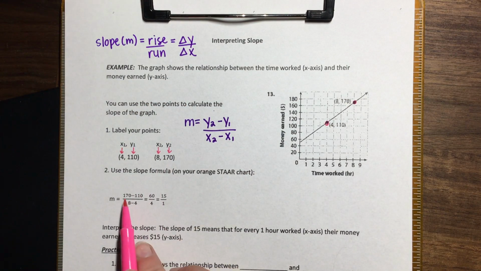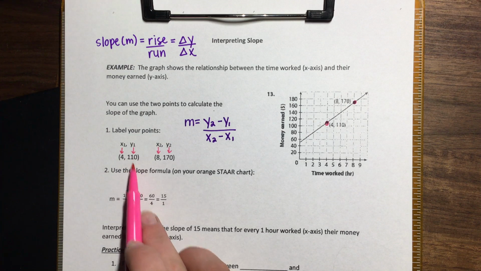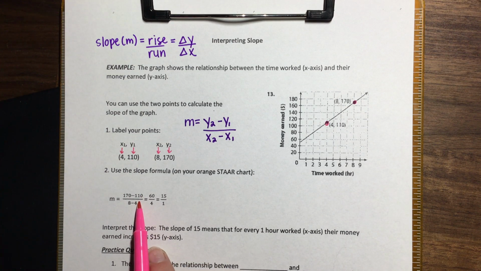My y2 was 170, my y1 was 110, my x2 was 8, and my x1 was 4. So on top, in my numerator, I have 170 minus 110, which gives me 60. In my denominator, I have 8 minus 4, which gives me 4.